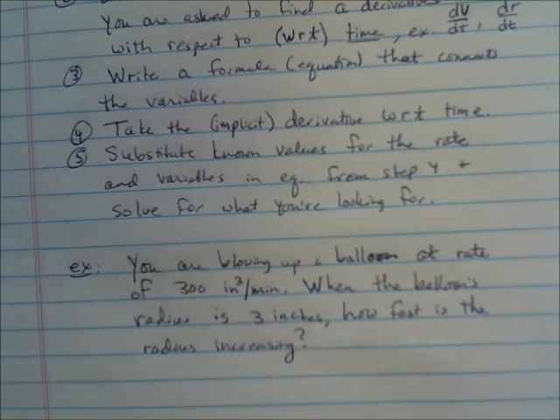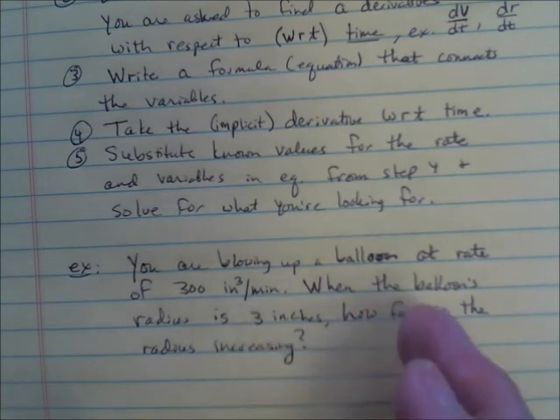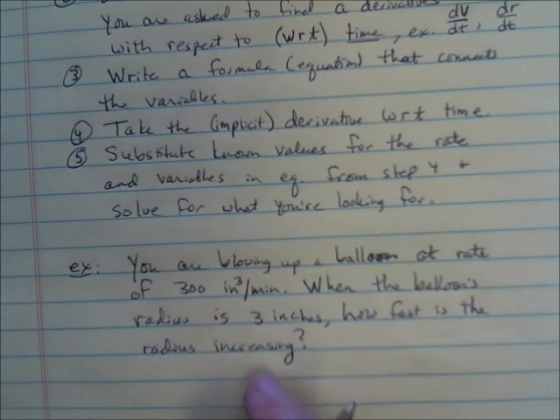So if you can imagine you're blowing up a balloon, and it's totally deflated, when you're blowing the balloon up when it's very small, the radius will increase pretty quickly. But as the balloon gets bigger and bigger, you're still blowing at the same rate, but the radius of the balloon increases slower. The bigger the balloon gets, the slower the radius is increasing.